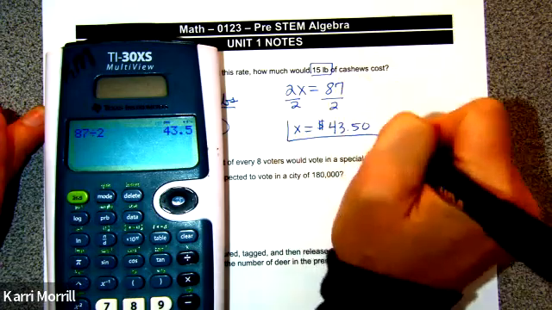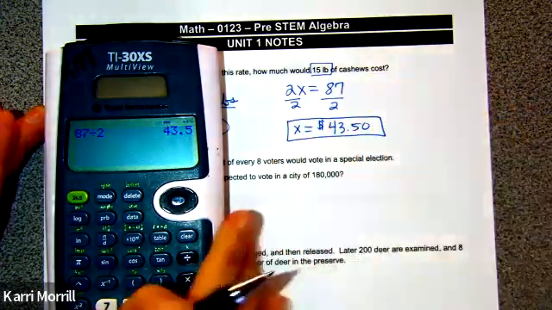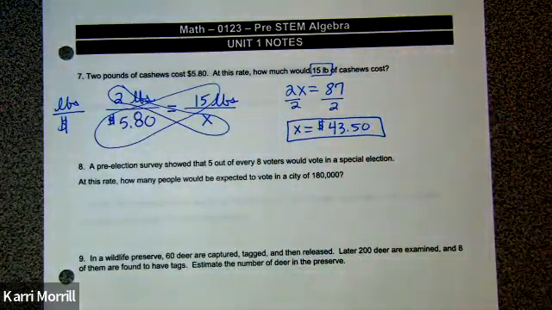Remember, they want to know how much 15 pounds cost. So that's a dollar amount. In WebAssign, they'll already have the dollar sign there for you, but just think about what you were solving for. We were solving for the cost of it.